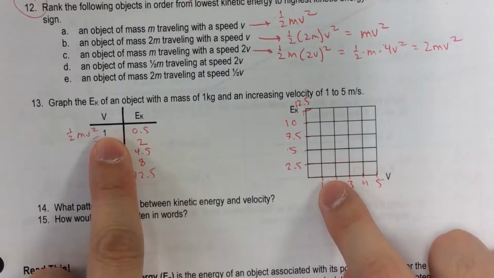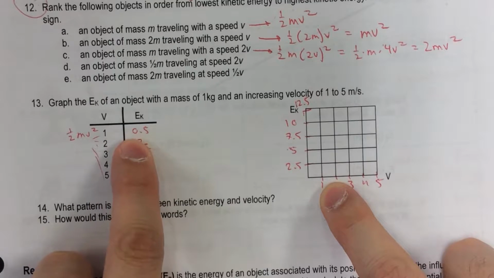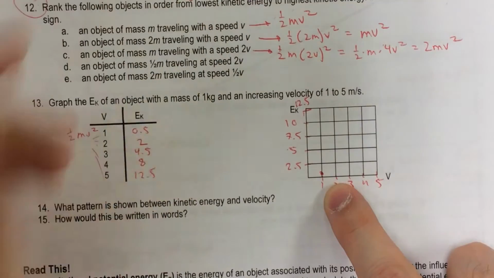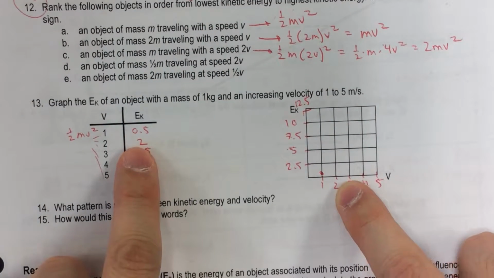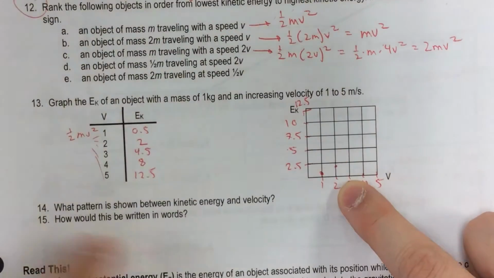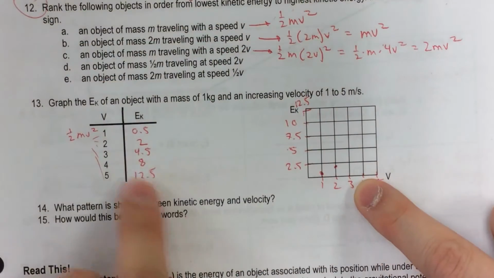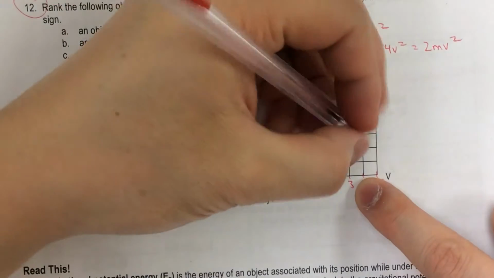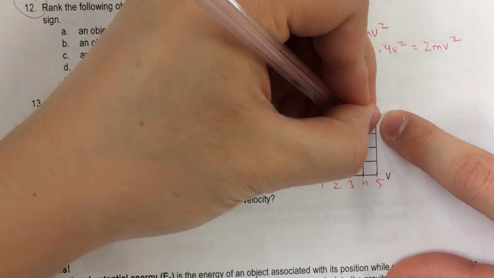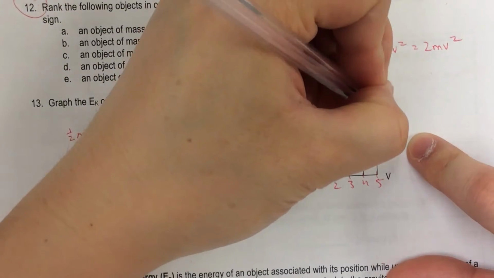So at 1 meter per second, you have 0.5 joules. That's pretty low. It's about a fifth. At 2 meters per second, you have 2 joules. That's still less than 2.5. Maybe about there. At 3 meters per second, you have 4.5. That's maybe about there. At 4 meters per second, you have 8. Maybe about here.